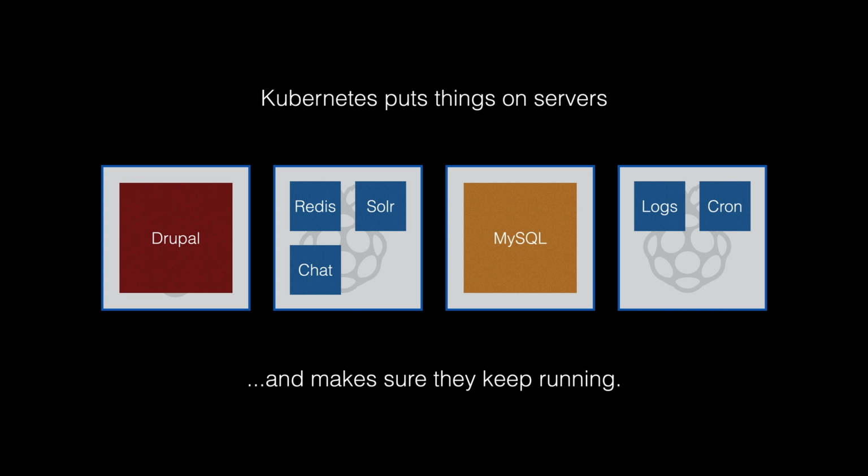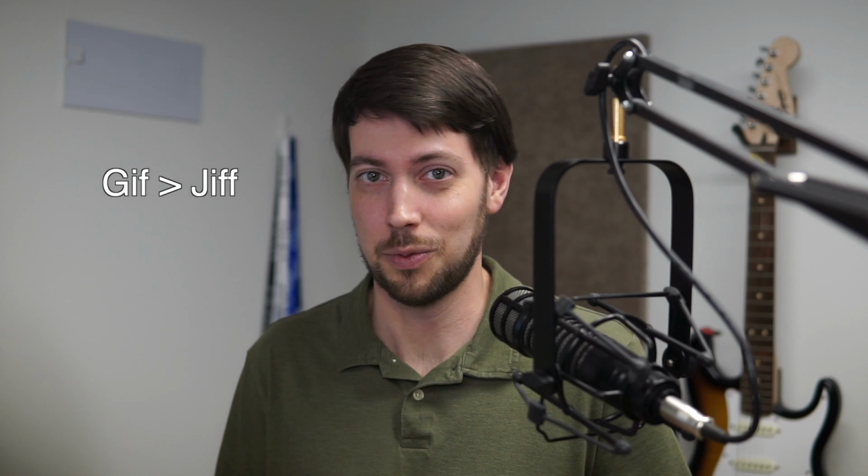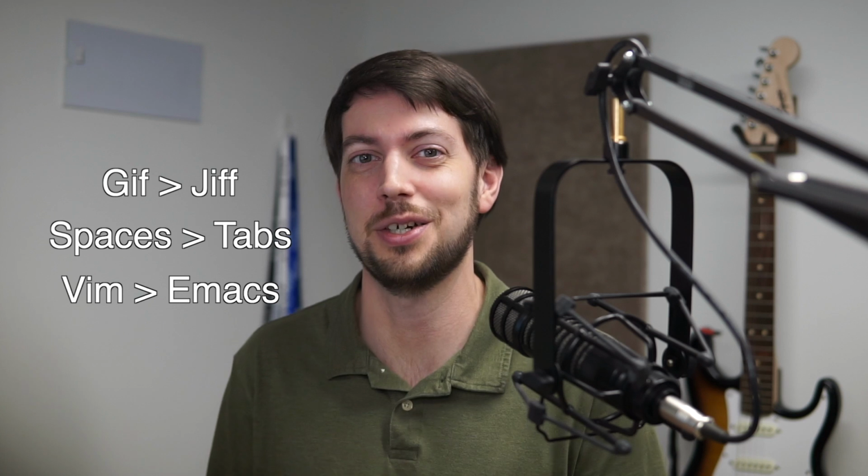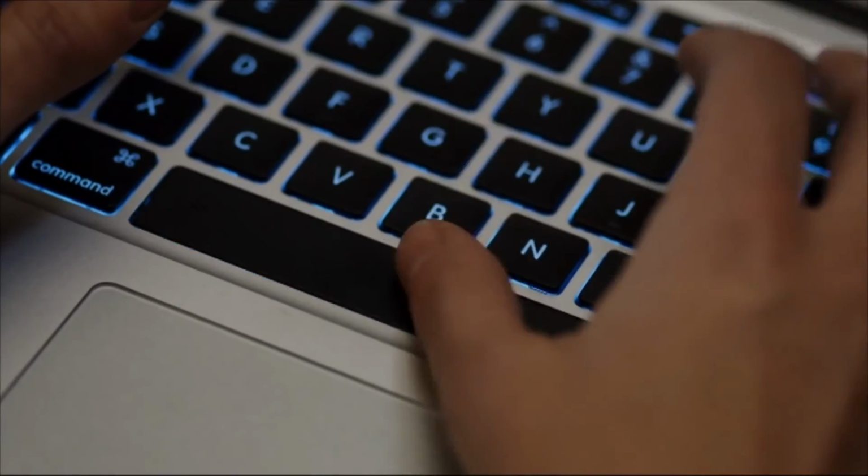To help manage Kubernetes, there's a handy little tool called kubectl. Sometimes I call it kubectl, but if we go down that road, I have to start talking about why it's called a GIF and not a GIF, and why spaces are better than tabs, or why vim is better than emacs, and I really don't want to go down that road. Richard, what's wrong? Nothing. Literally, it's all good.